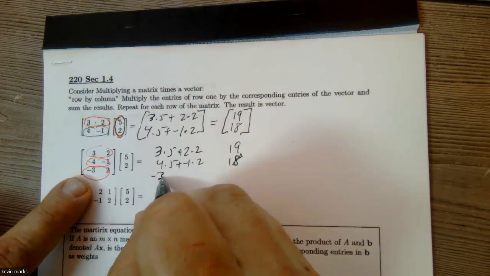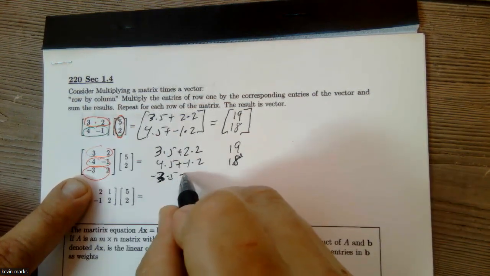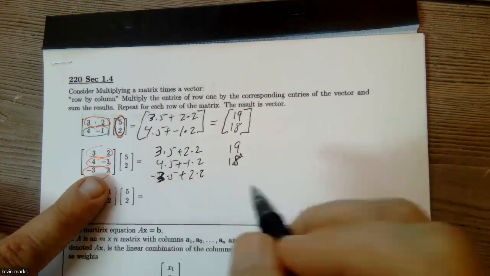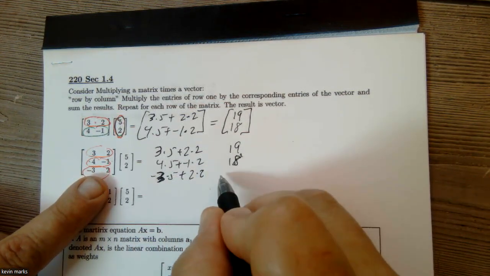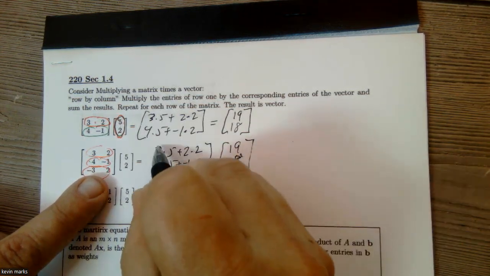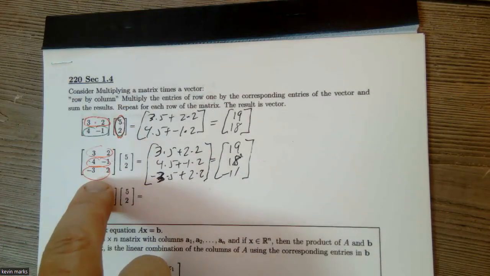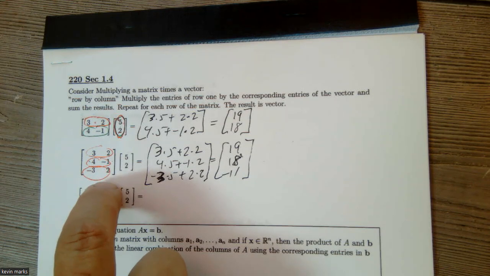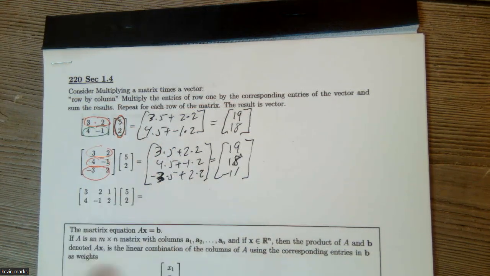It's -3 times 5, and then the 2 times the 2. So -15 now plus the 4 would be -11. And if there were more rows here, you would just keep doing it. You just keep repeating. So this is a 2 by 2. This is a 3 by 2. You would just keep going.